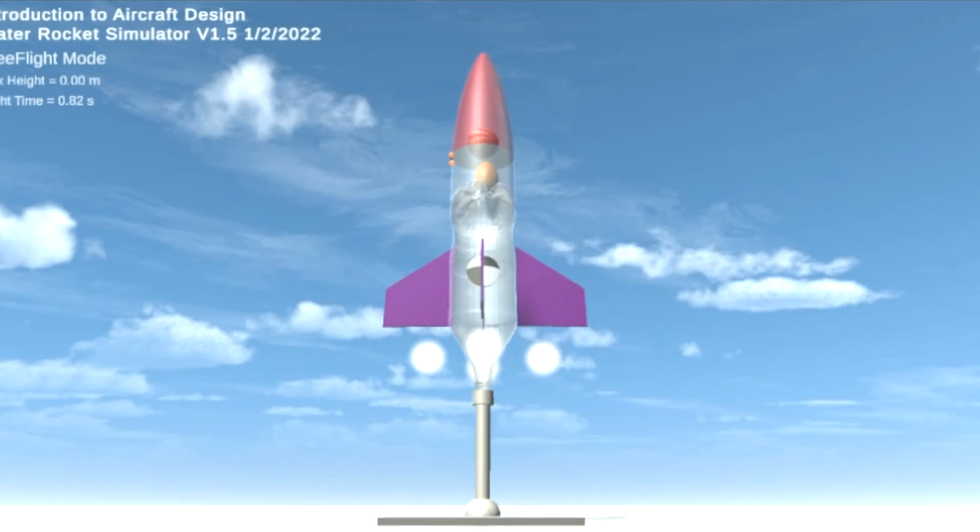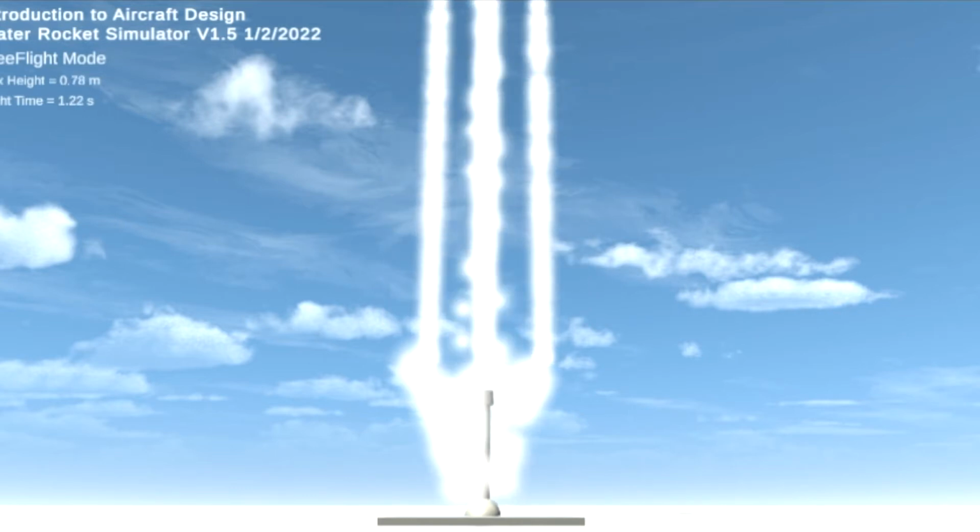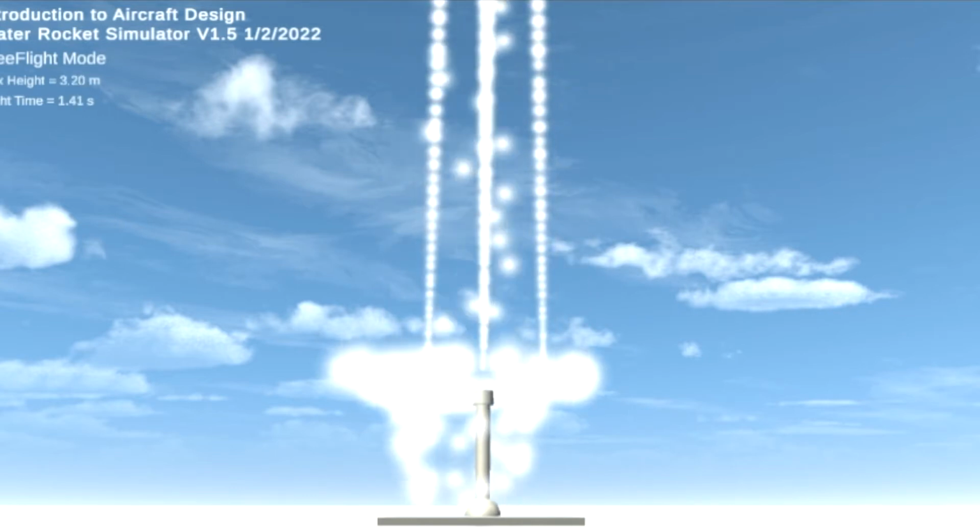Propulsion is generated from the equal and opposite force of the acceleration of water through the nozzle due to the energy provided by the compressed air. The water fraction can vary, which leads to differing amounts of impulse and thrust.